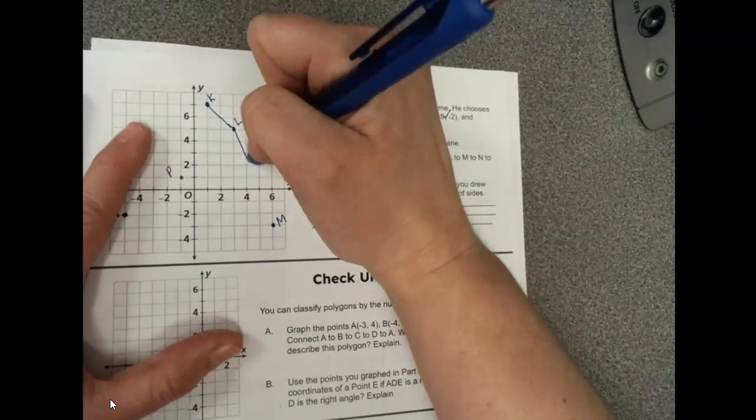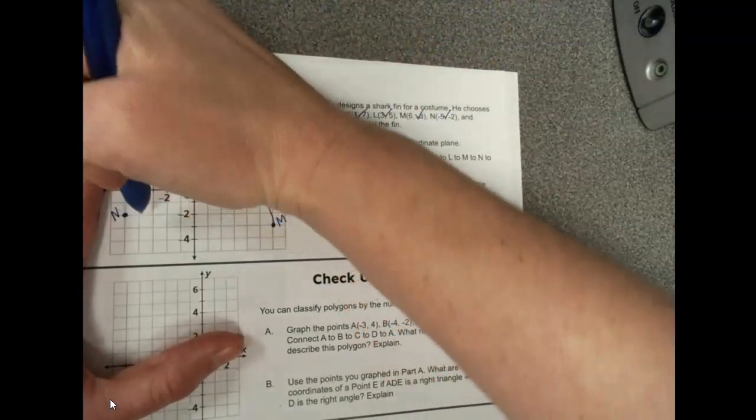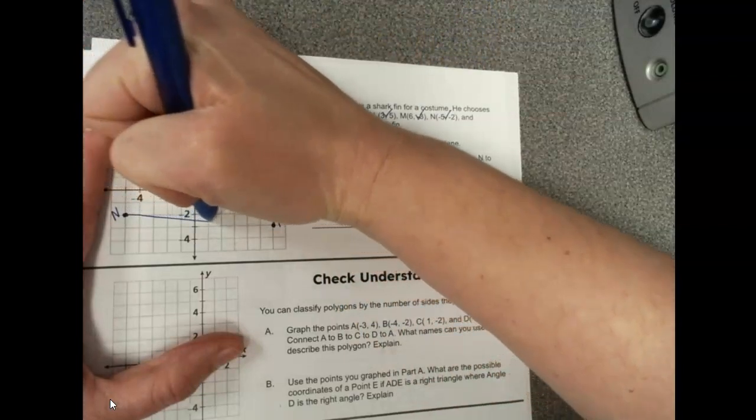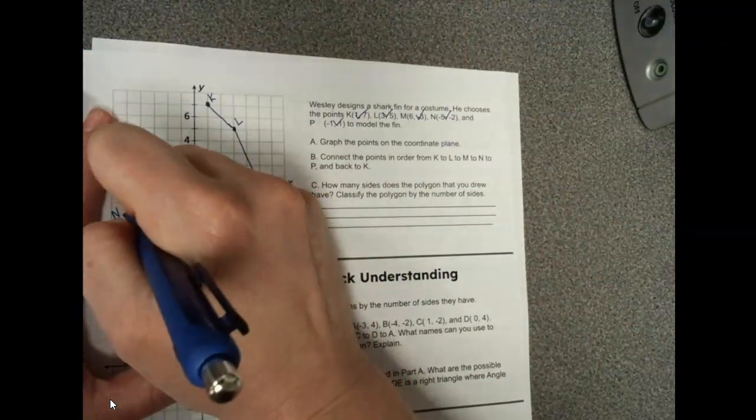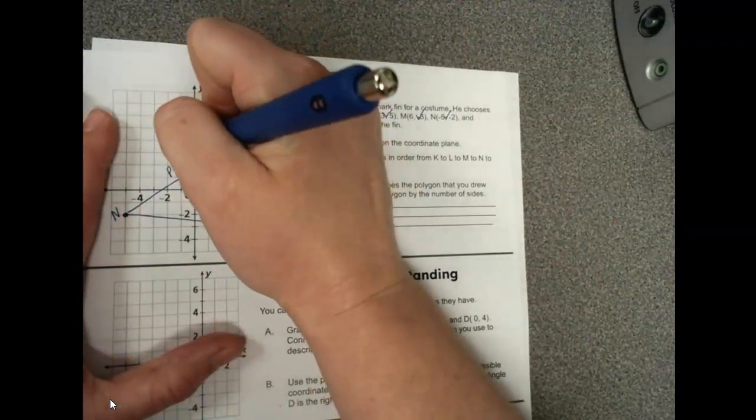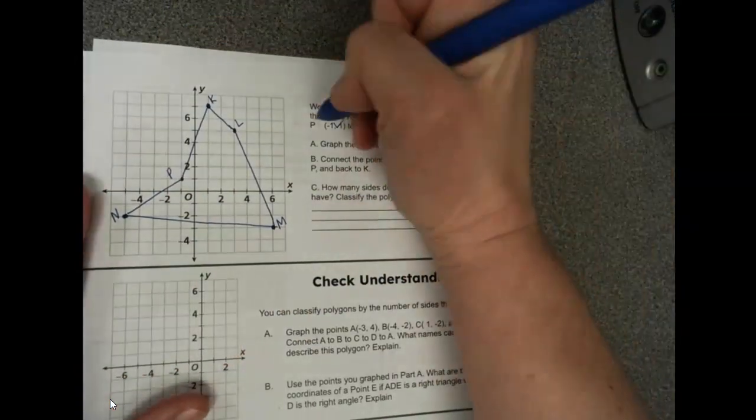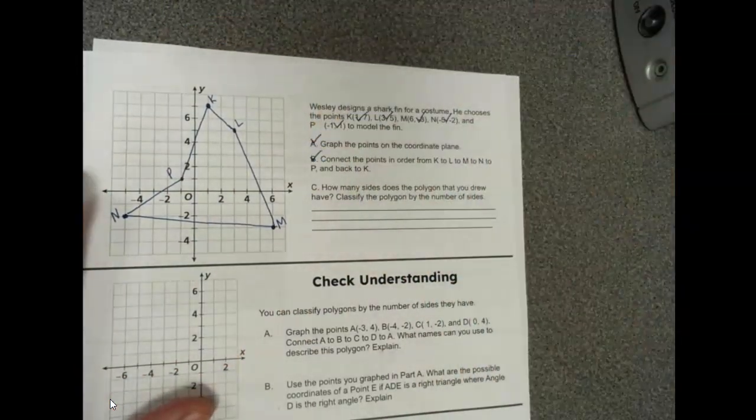If you're bad at drawing straight lines, try your best. Or you can always put a piece of paper or grab a ruler and make your lines here. So there's my shark fin. So I did this one and I did this one.